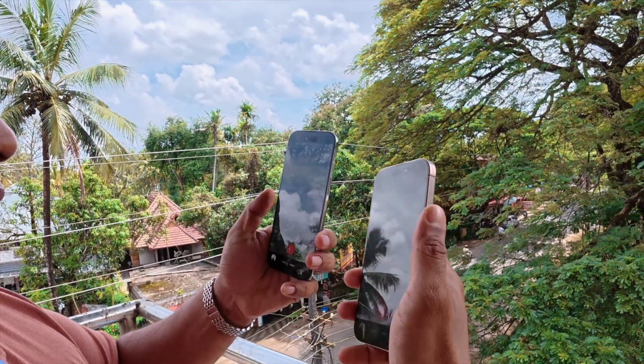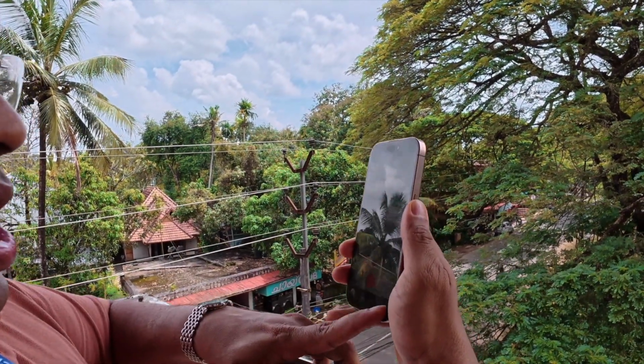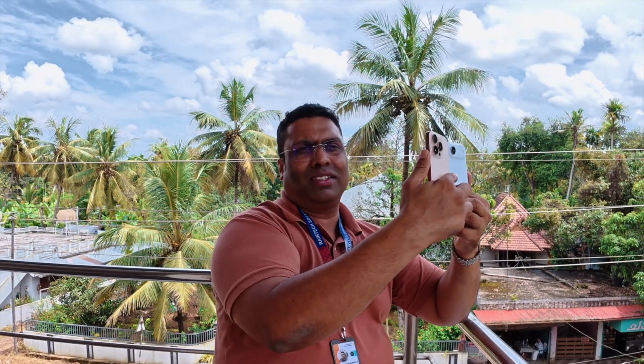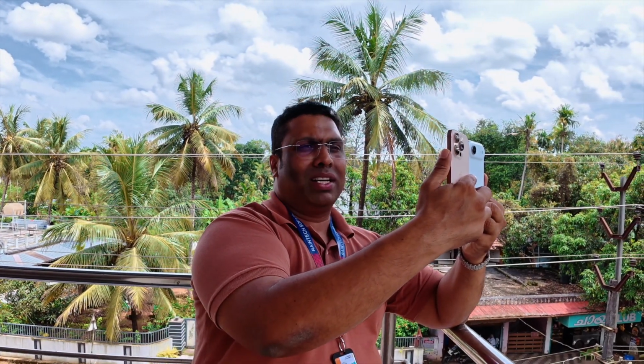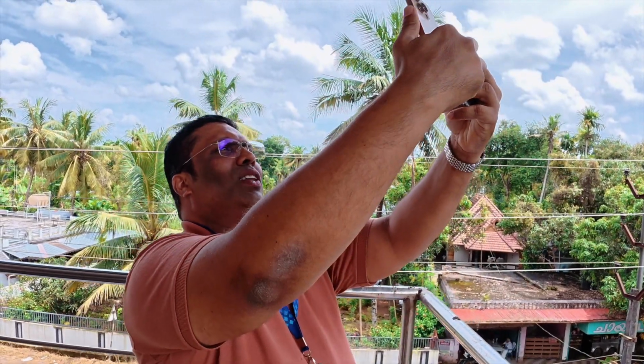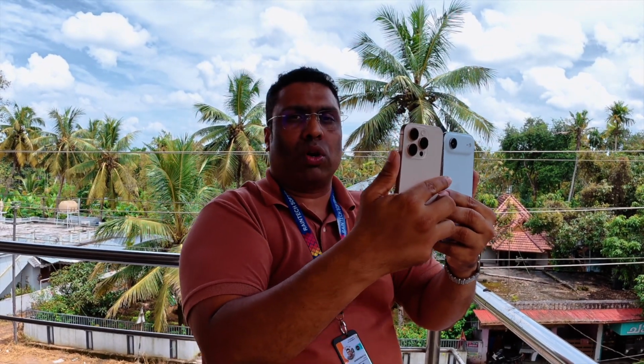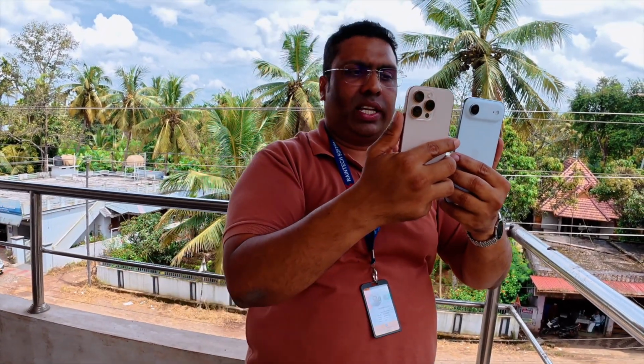And now we need to go for the front camera. So let me switch off this video. I am switching this camera to the front, and this one also to the front. The only problem in the 16 and 17 iPhones is that our skin, the black things, everything is getting exposed. But some other manufacturers don't have this. What about the bokeh? And one more thing is that for video, there is no cinematic mode for this Air. On the 17 Air, there is no cinematic. Only portrait photography is there.